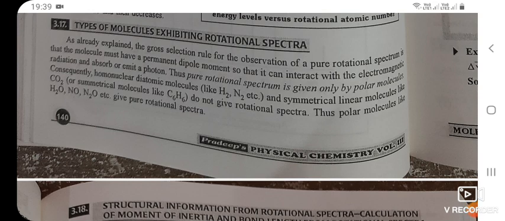Types of molecules exhibiting rotation spectra. As already explained, the gross selection rule for the observation of a pure rotational spectrum is that the molecule must have a permanent dipole moment so that it can interact with the electromagnetic radiation and absorb or emit a photon. Thus, a pure rotational spectrum is given only by polar molecules. Consequently, homonuclear diatomic molecules like H2, N2, etc., and symmetrical linear molecules like CO2 or symmetrical molecules like C6H6 do not give rotational spectra. Thus, polar molecules like H2O, NO, N2O, etc.